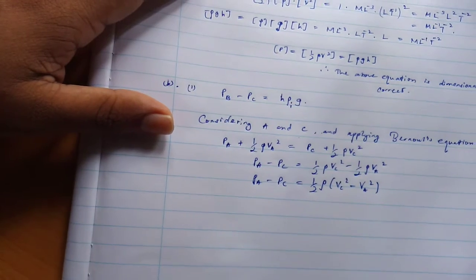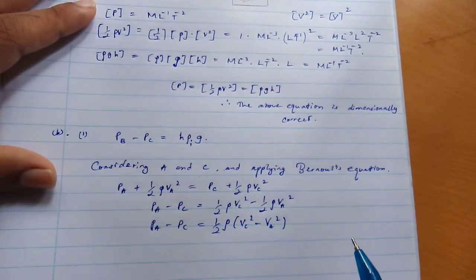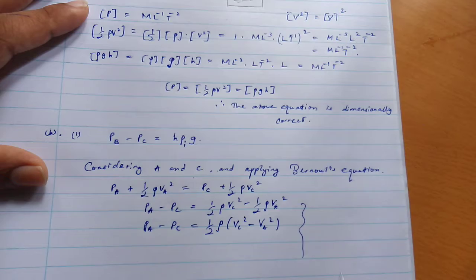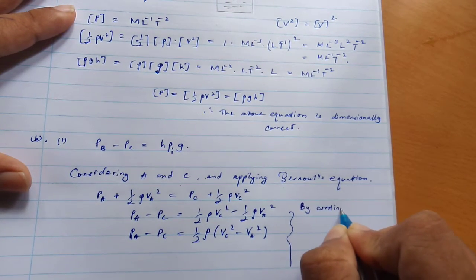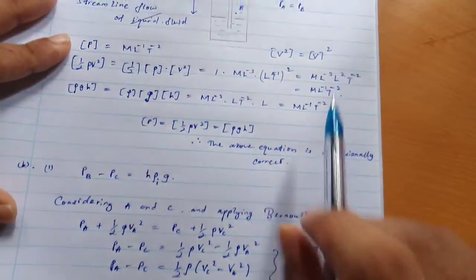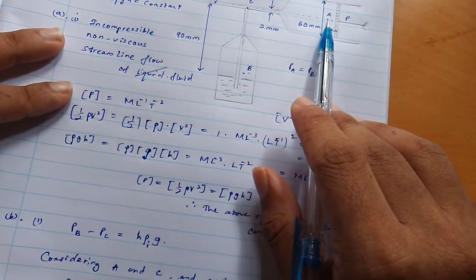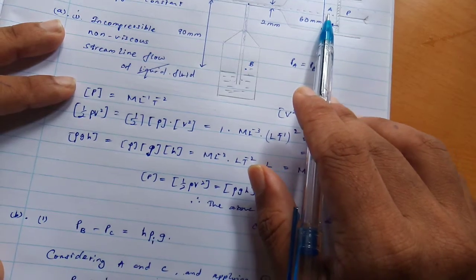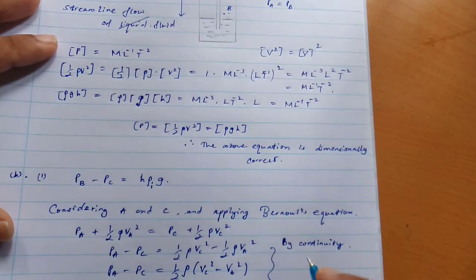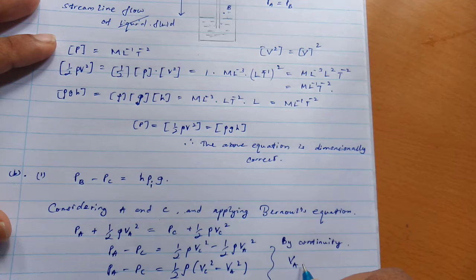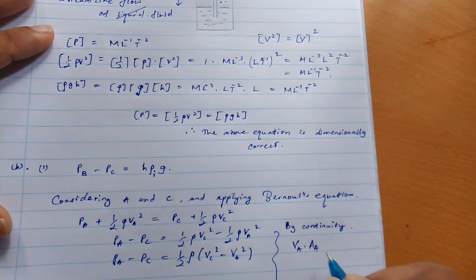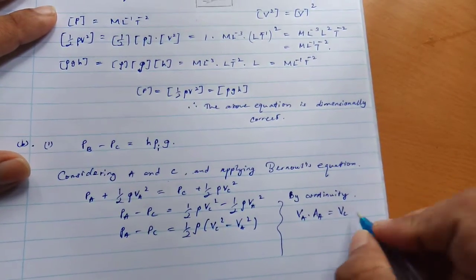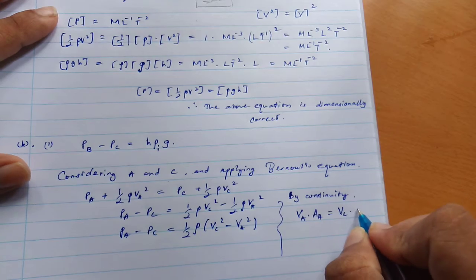Now we can also write this by the continuity equation. By continuity, the rate of volume flow of air, VA times the cross-sectional area at A, let's say AA, equals VC, the velocity at C, times the cross-section area at C, AC.